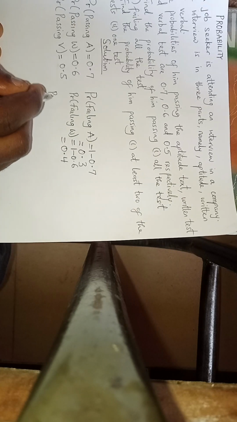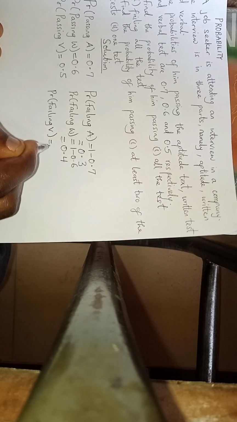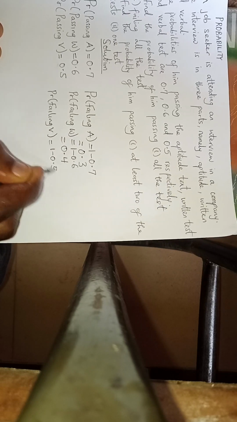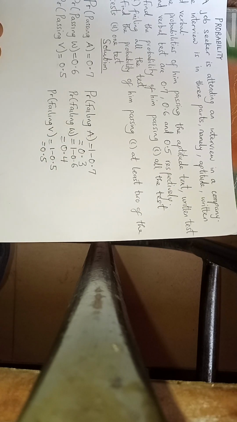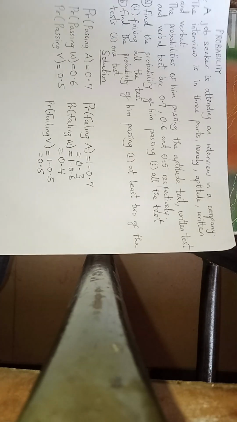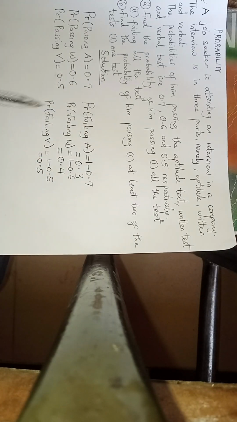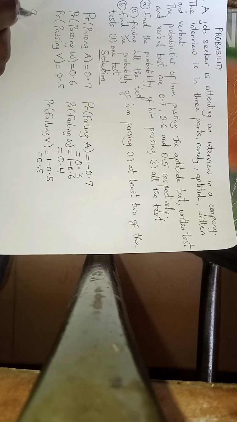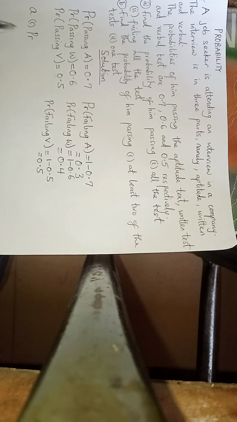Now the last one, probability of him failing verbal test, equal to 1 minus 0.5, and that will give 0.5. So with this information now, I can answer the question. Now of course the first question here, Roman figure 1, says we should find the probability of him passing all the tests. So we have A, Roman figure 1, probability of him passing all the tests, that is passing the three tests, that is that of aptitude, written, and verbal.